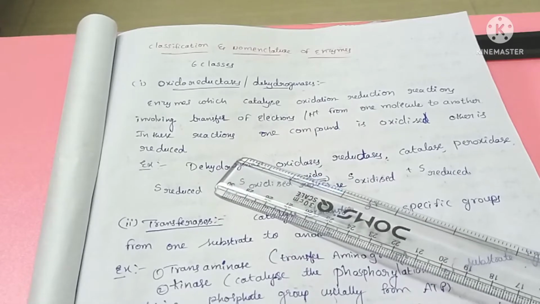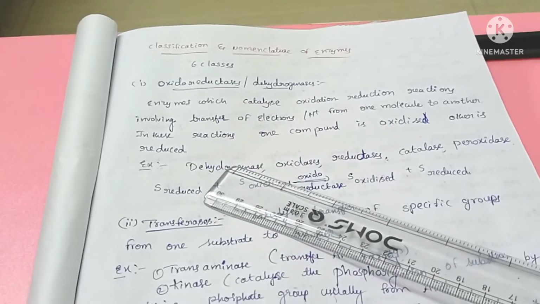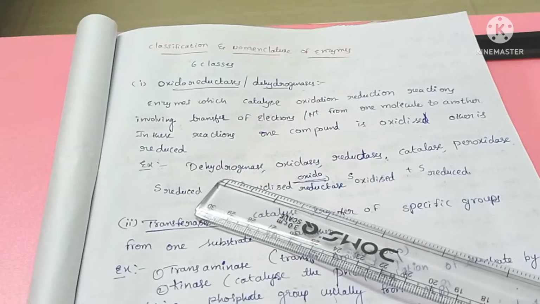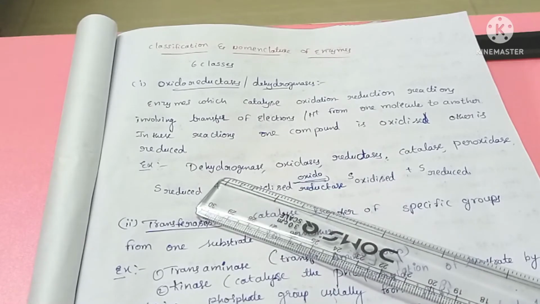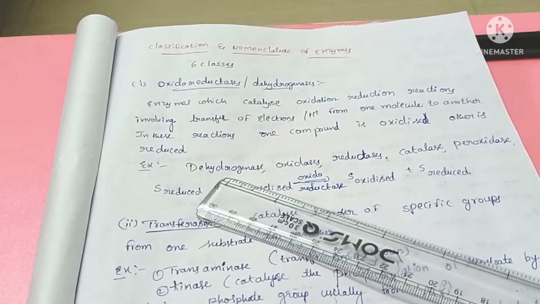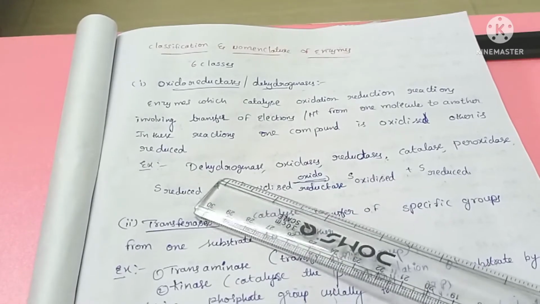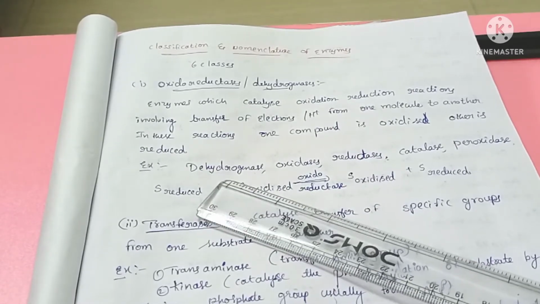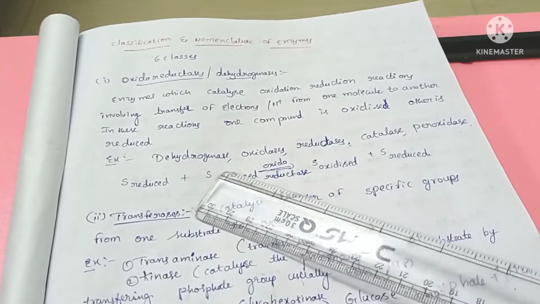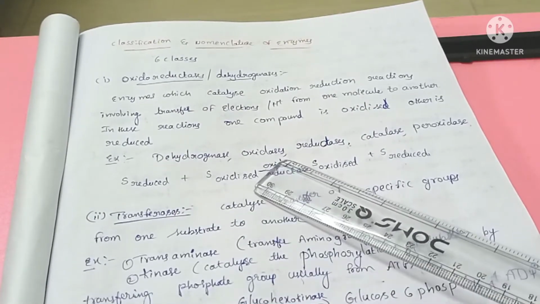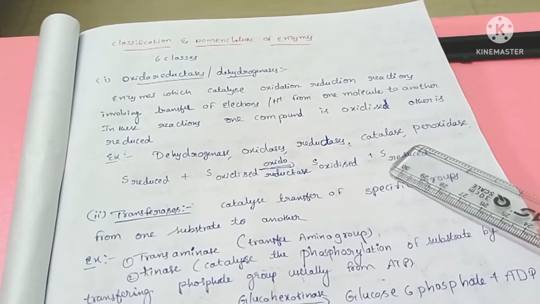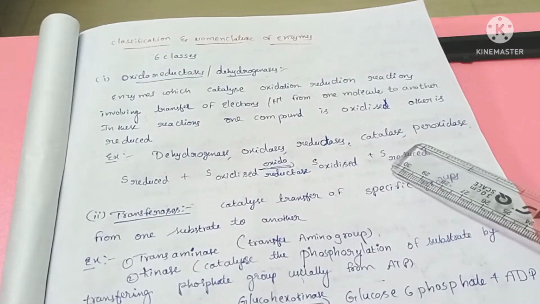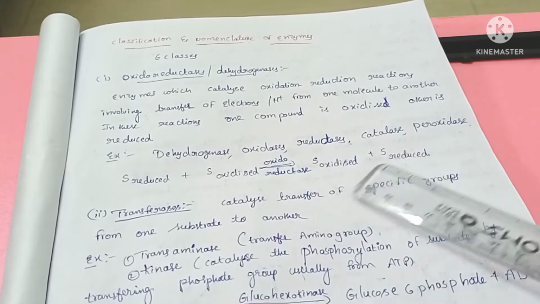The molecule which loses the electrons is said to be in the oxidized condition, and the compound which receives the electrons is in the reduced condition. Examples of oxidoreductase enzymes are dehydrogenase, oxidase, reductase, catalase and peroxidase.